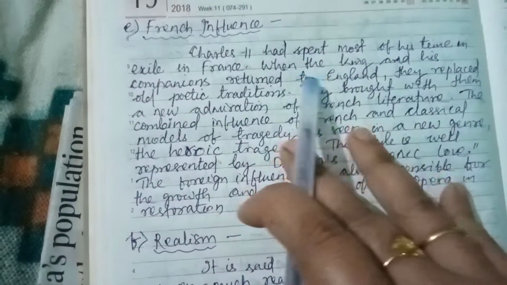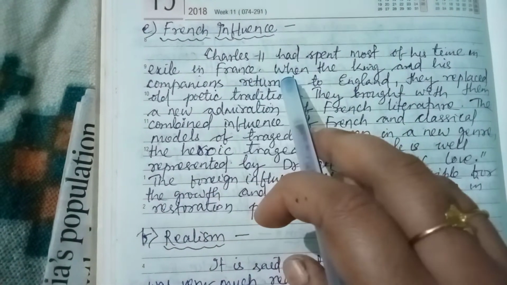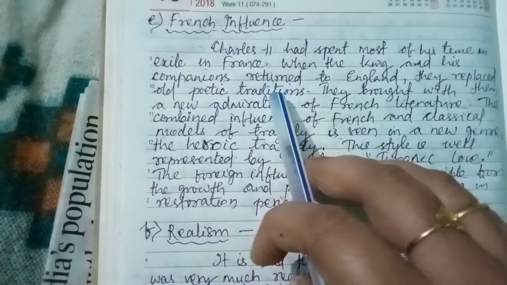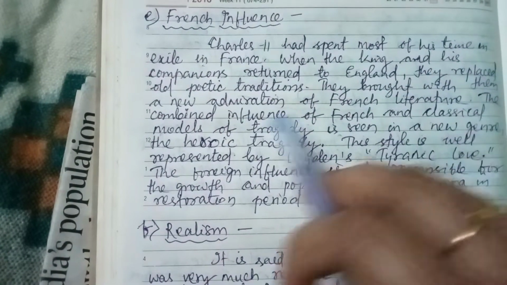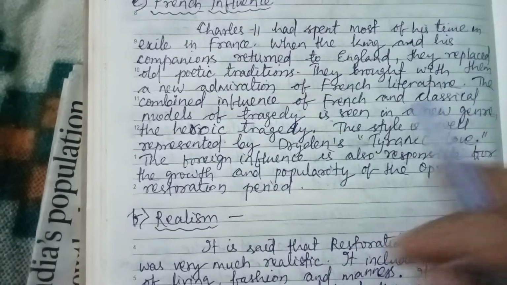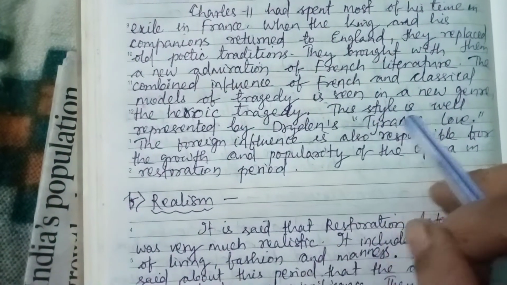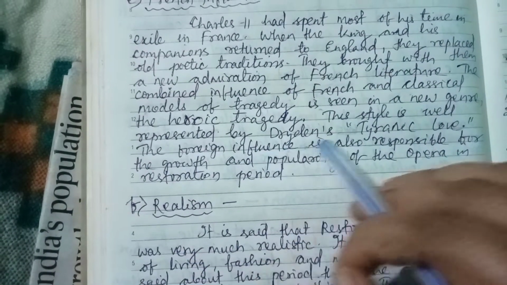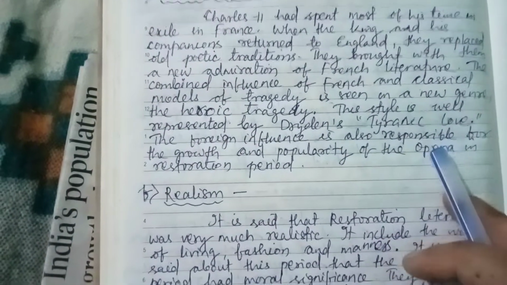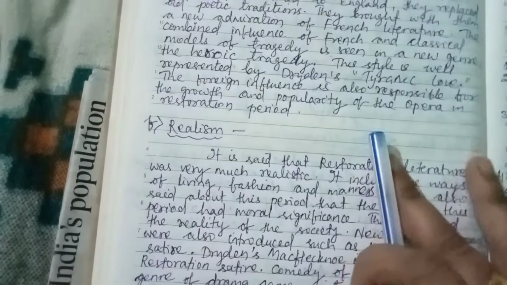Then, Charles II had spent most of his time in exile in France. When the king and his companions returned to England, they replaced old poetic traditions. They brought with them a new admiration of French literature. The combined influence of French and classical models of tragedy is seen in a new genre, the heroic tragedy. This style is well represented by Dryden's Tyrannic Love. The foreign influence is also responsible for the growth and popularity of the opera in the Restoration period.